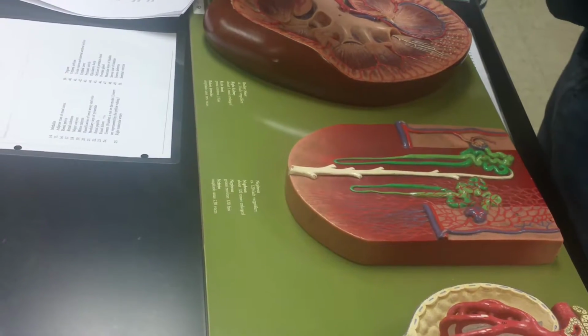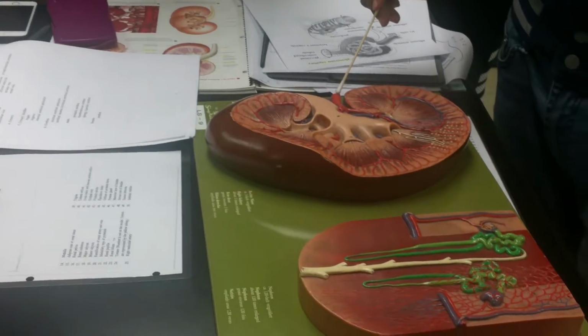Alright, so then we've got to come over to here. Renal arteries, red.